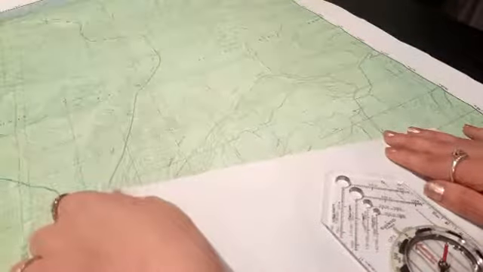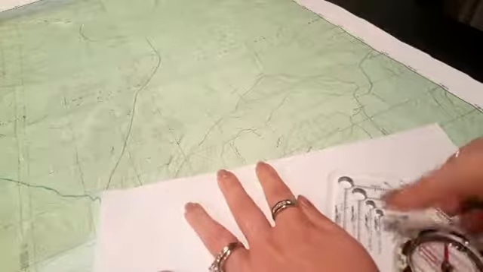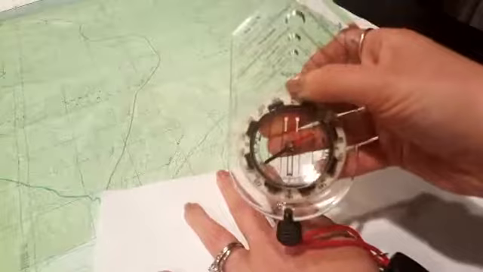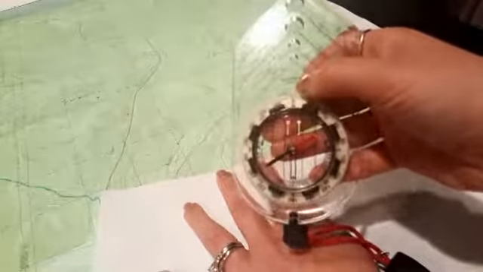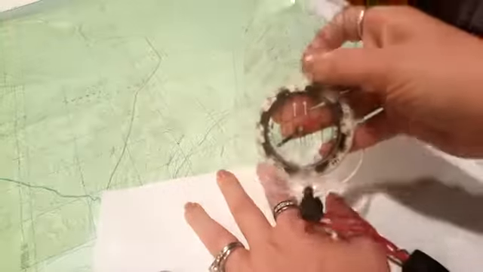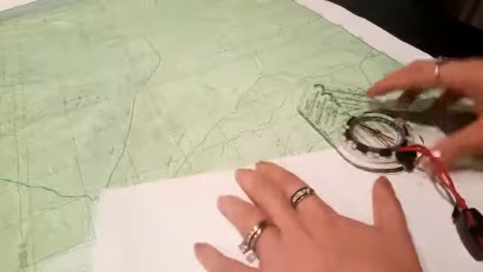Alrighty, let me get this lined up again. Okay, so once you have your compass dialed to 0 or north and it's lined up with your tab here, you're going to center your compass.